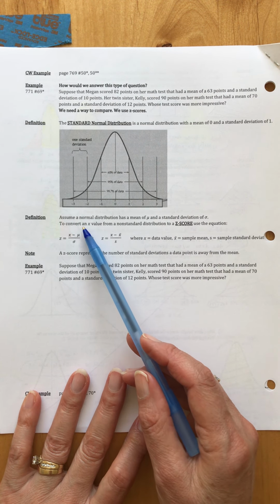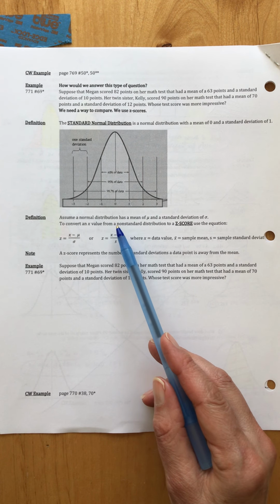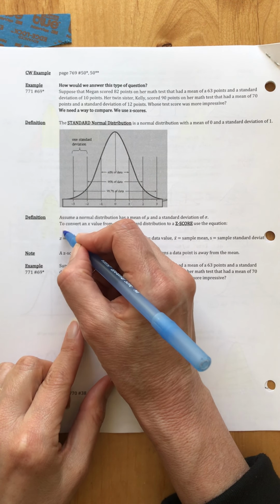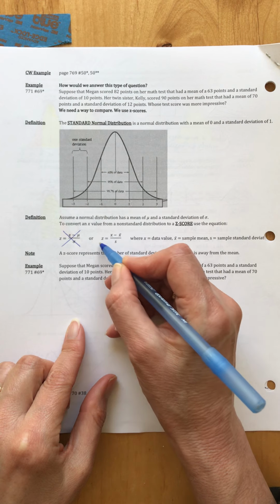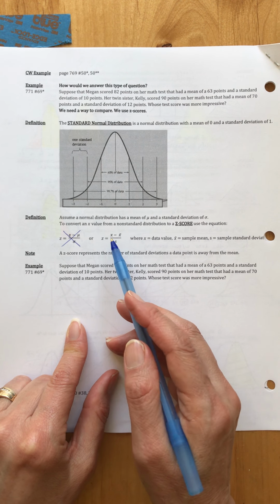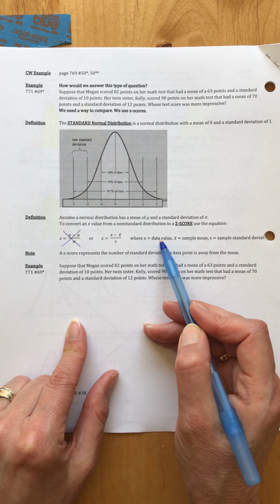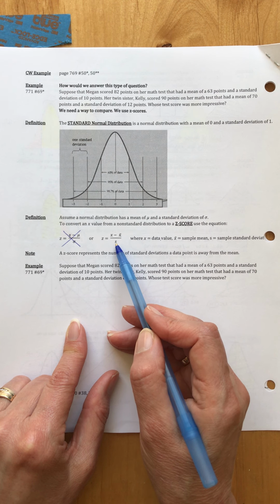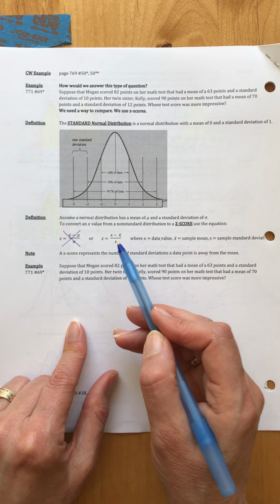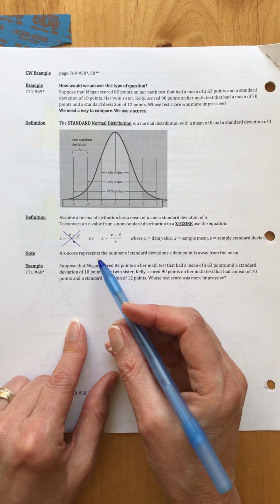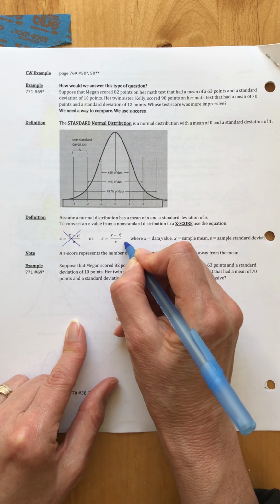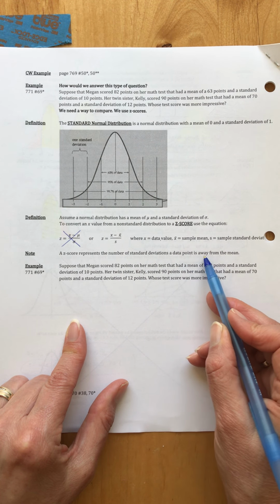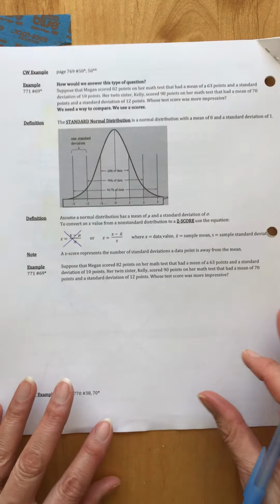So how do we calculate a z-score? Well, we have to have a normal distribution. We have to know the mean and the standard deviation. We're going to have data, and so this will be the score we use. So you're going to take your x, which is your data value, then subtract the mean, and then divide by the standard deviation. So basically what that tells you is how many standard deviations you are. The z-score represents the number of standard deviations a data point is away from the mean. Okay, so we're back to that problem again.